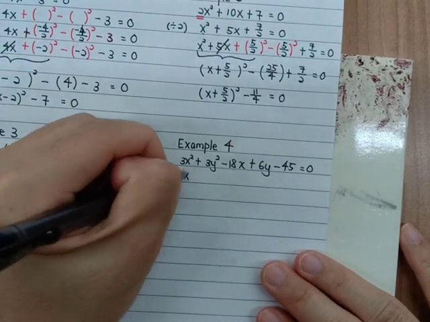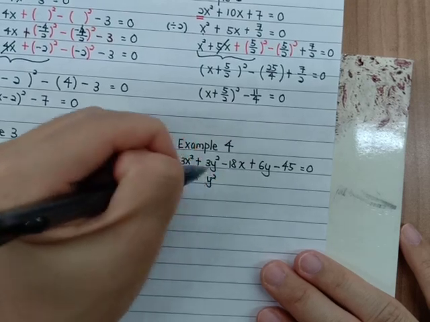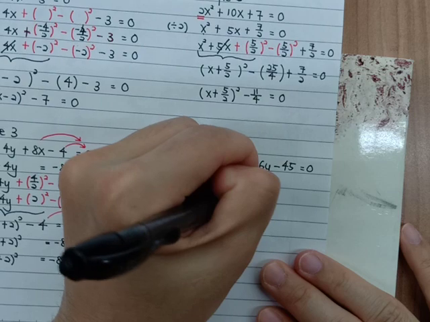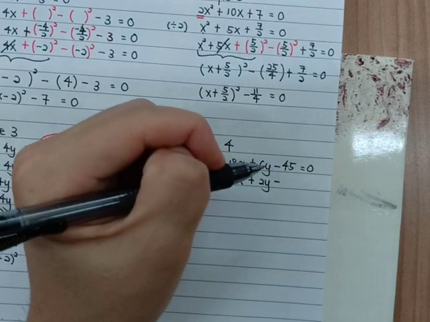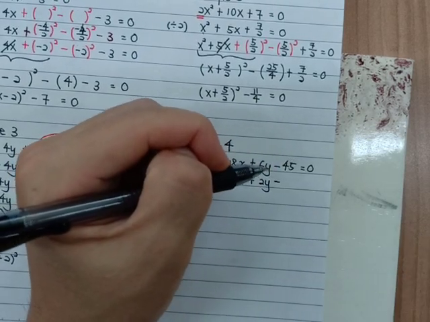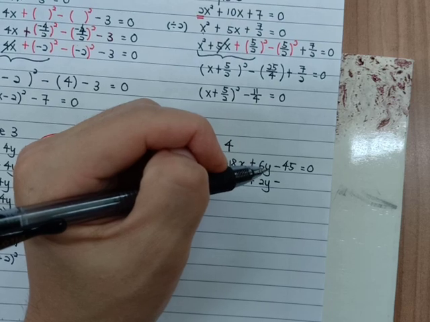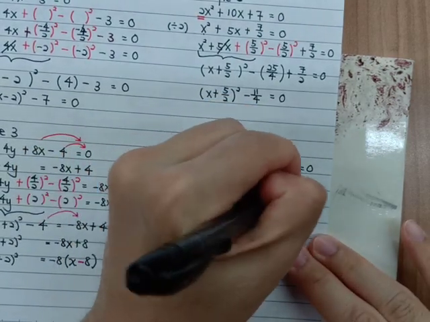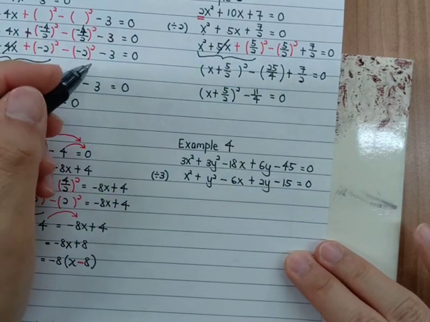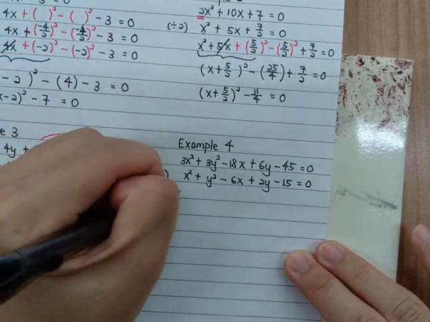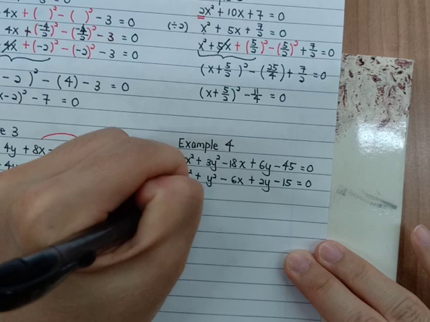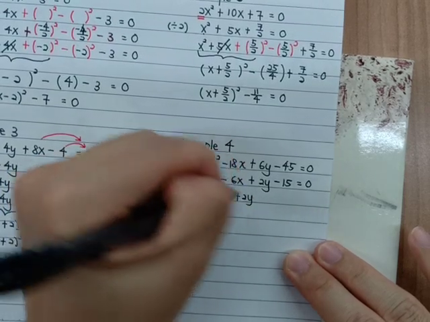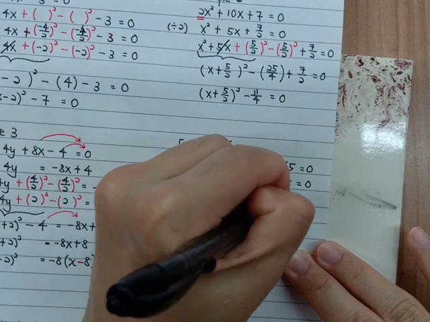So here I should have x squared plus y squared minus 6x plus 2y minus 45 divided by 3 supposed to be equals to 15 equals to 0. So next I try to arrange x squared minus 6x plus y squared plus 2y minus 15 is equals to 0.